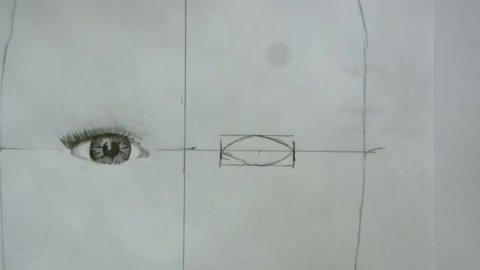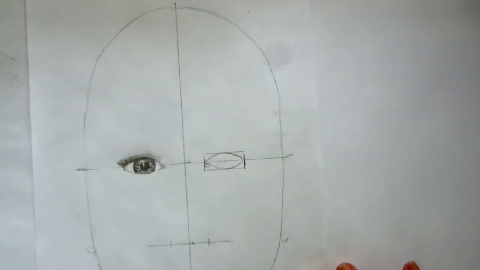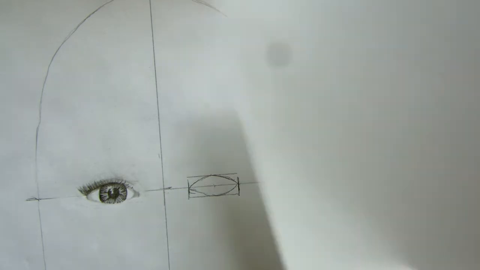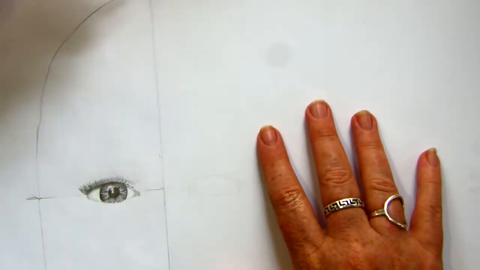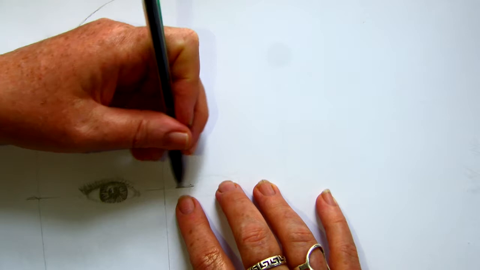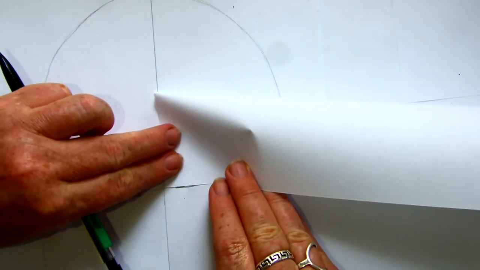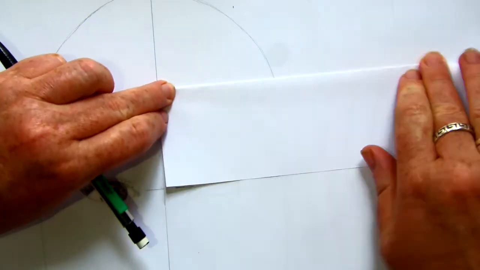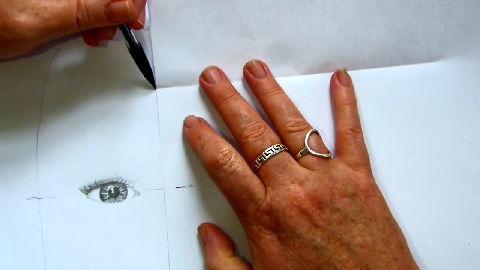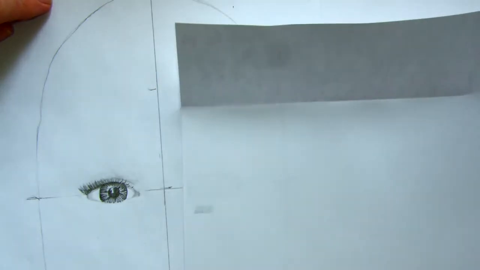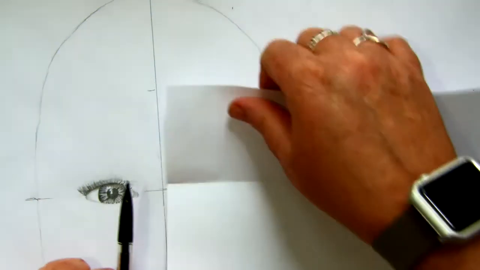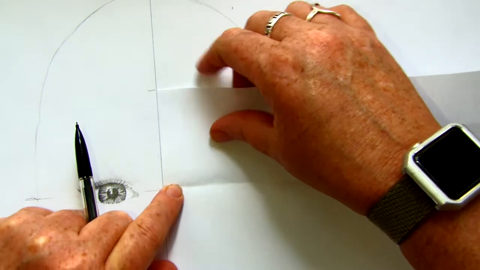Okay, so now we can take our math and transfer it to our drawing. So, zoom out for a minute. I'm going to do exactly the same thing. I am going to go from the top of the head, here's the middle of the eyes, and I'm going to go halfway. Remember, you can just fold a piece of paper, make life easy, and that will give me the halfway mark. And then we divided it in half again. Once again, I'm just going to fold a piece of paper.